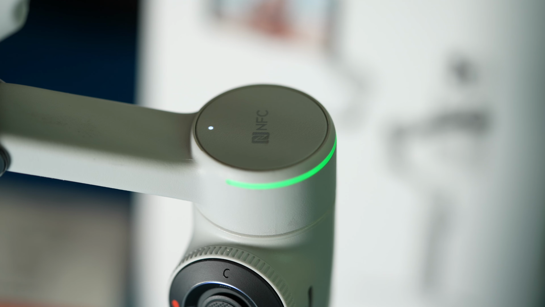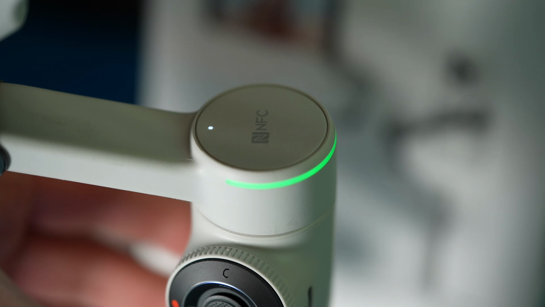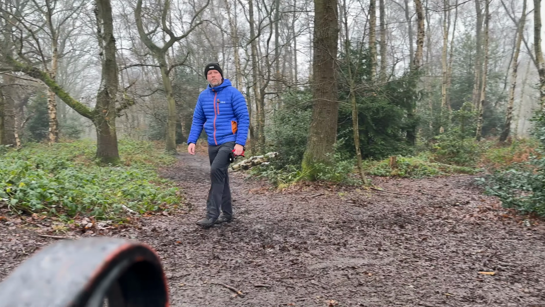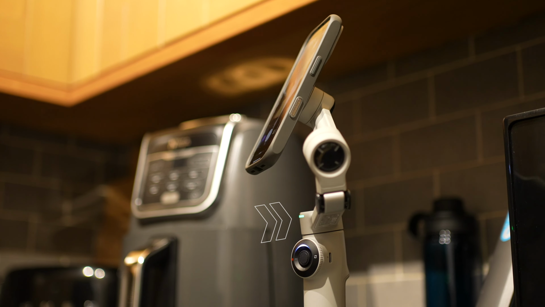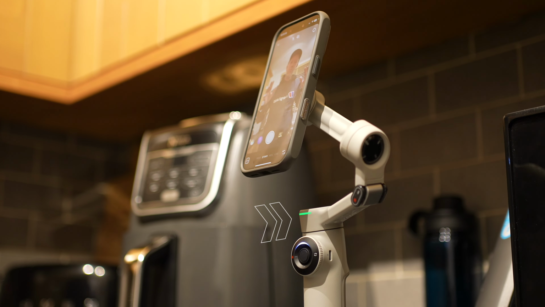The next one is it's got the indicator lights on the top of the gimbal motor here, the pan motor. You haven't got an indicator light on here for the tracking. So if you're utilizing the tracking, you're a bit further away, then the ring light does come in very useful for letting you know that you are being tracked. You haven't got that on the Flow 2, so again, another advanced feature.